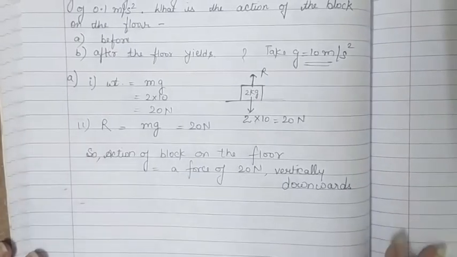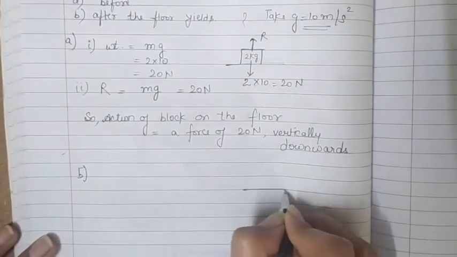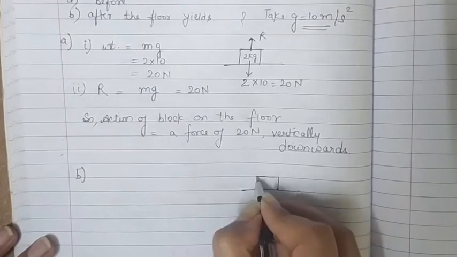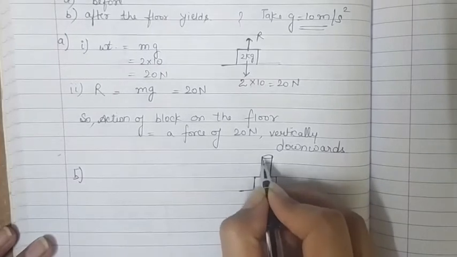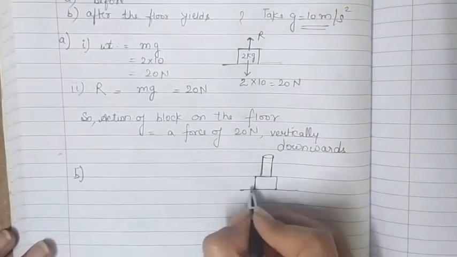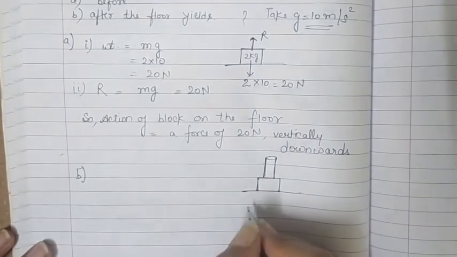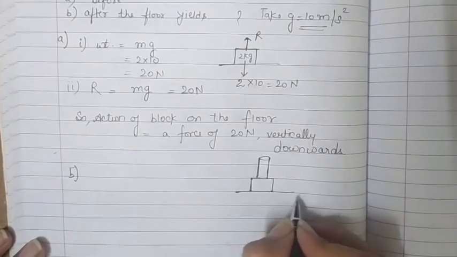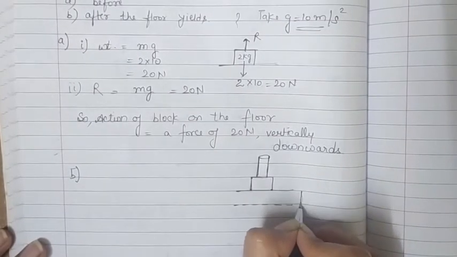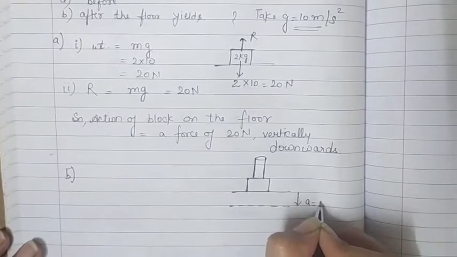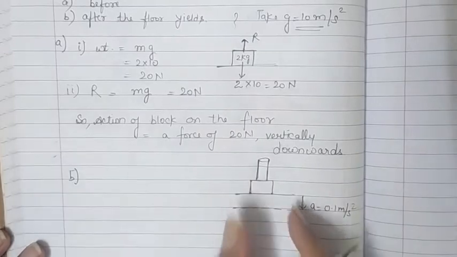Now for case 2, we have put a cylinder of 25 kilogram over this block. So this is the situation, we have a 2 kilogram block and over it we placed a cylinder which has a mass of 25 kgs, and then this whole system starts moving downward by an acceleration of 0.1 meter per second square. So suppose their new position is here, and the acceleration for this motion is 0.1 meter per second square. So they will slide to this position like this.